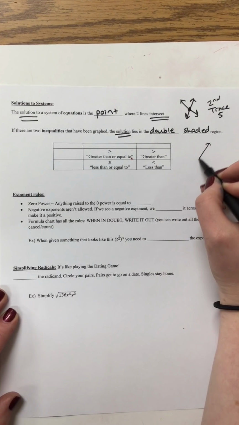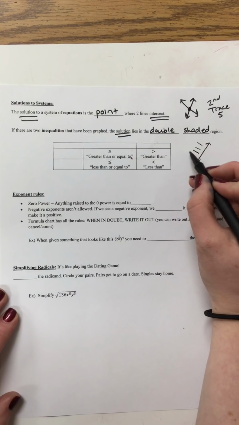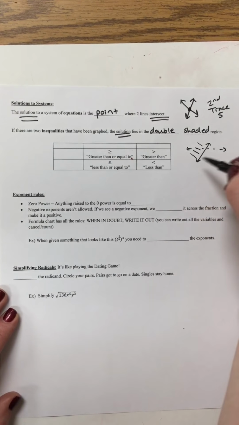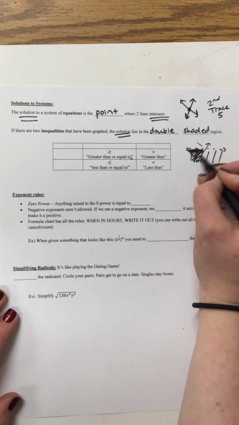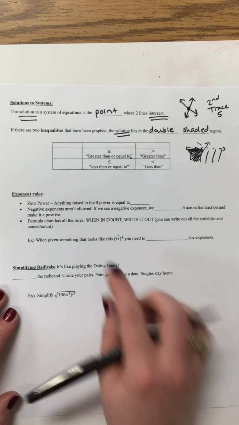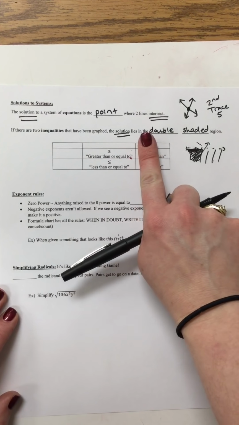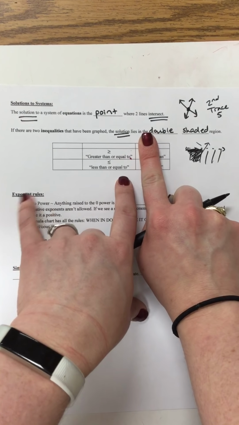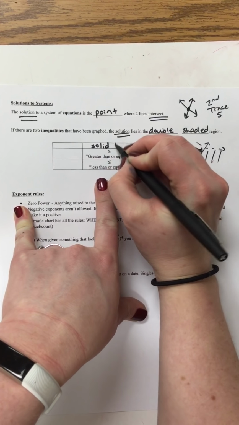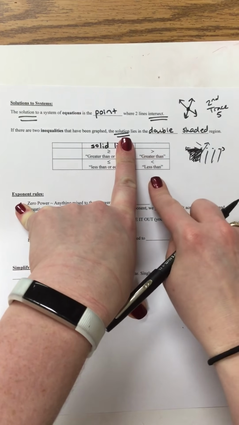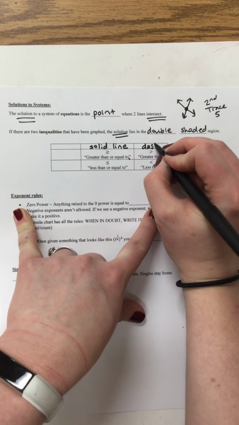So if I had one line that was shaded above, and then I had another line that was shaded below, the final solutions would be the ones that were in that double shaded area. Okay, then we had our 4 symbols. Anything that had the equal to, so greater than or less than or equal to, those were our solid lines. Anything that didn't was a dashed line, so dashed.